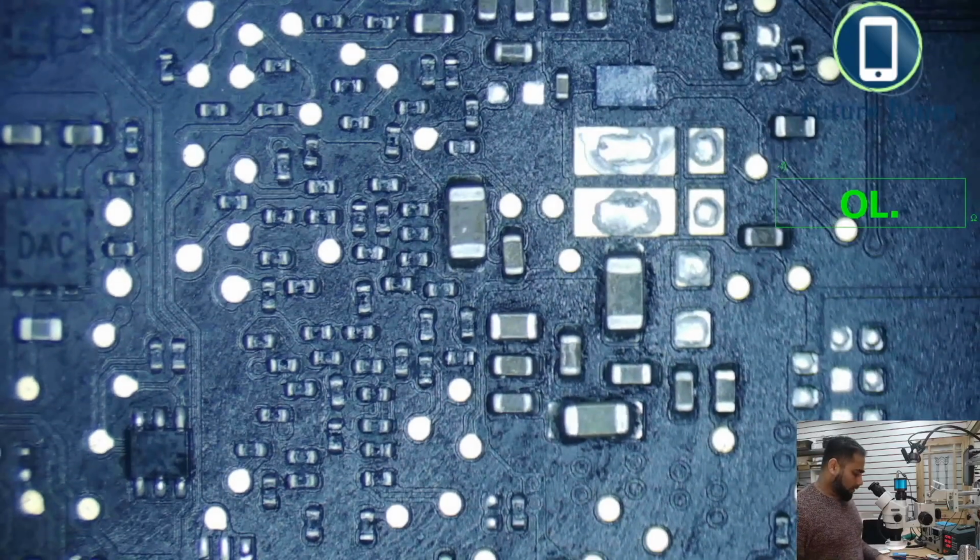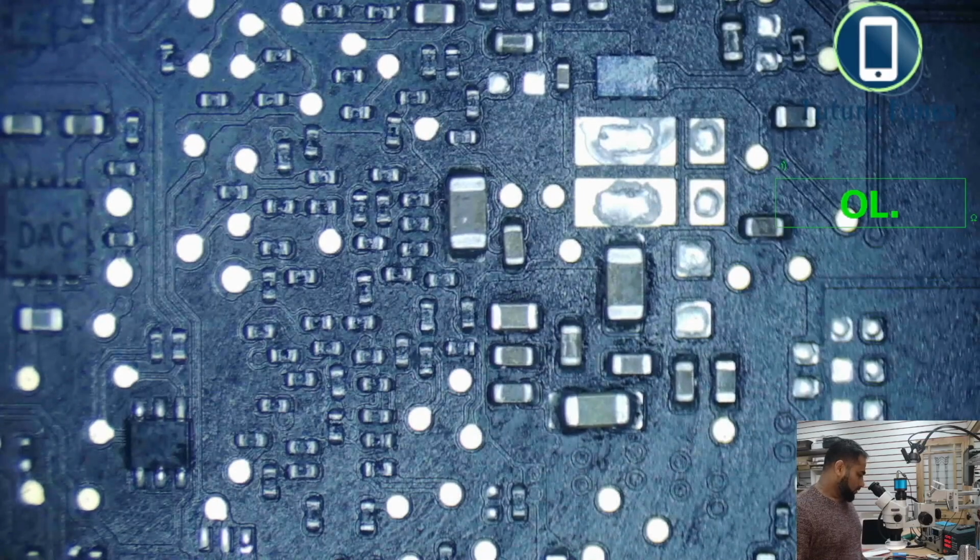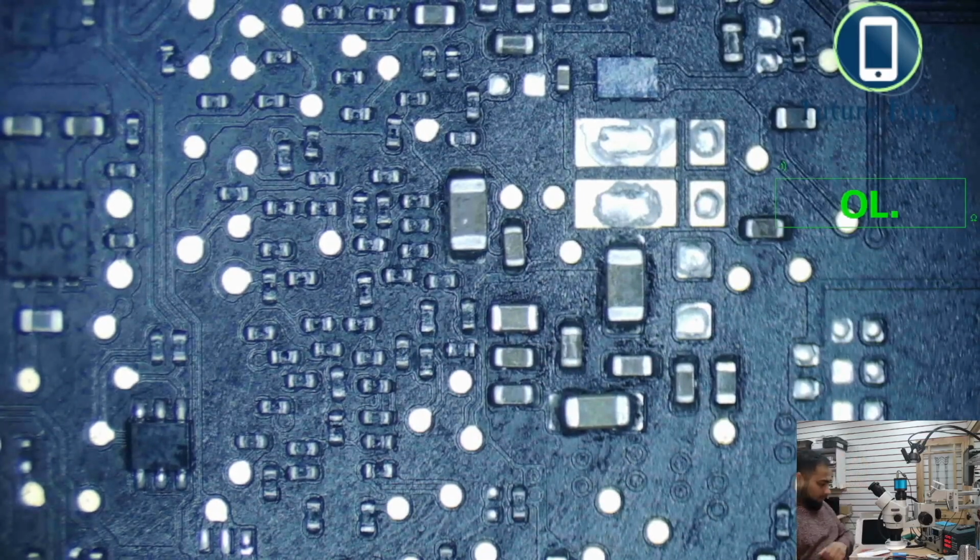Okay, now let's check. Power it on. Ah, it's still stuck here. So that's not fair.